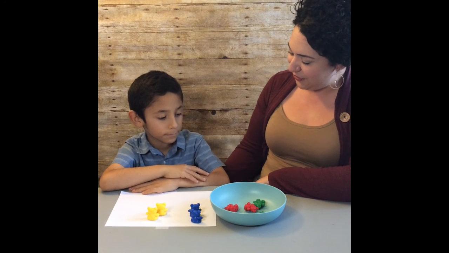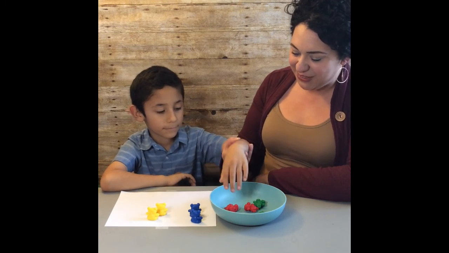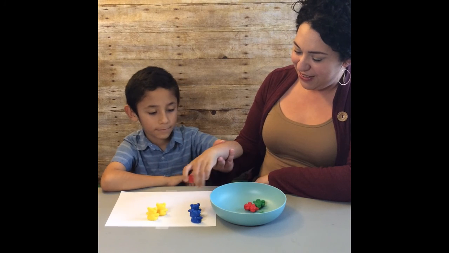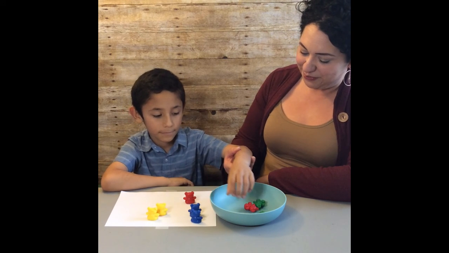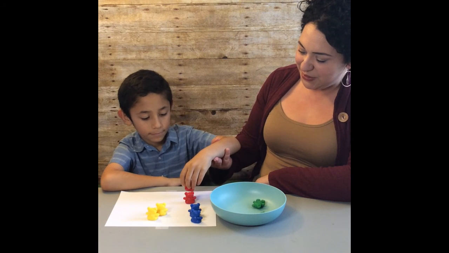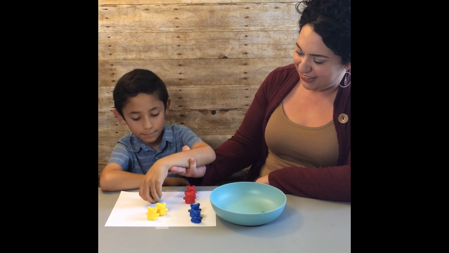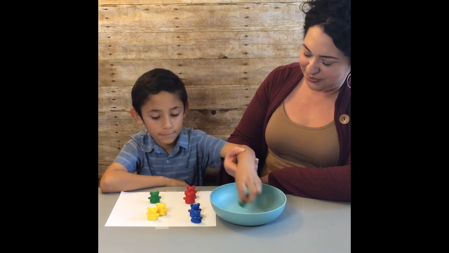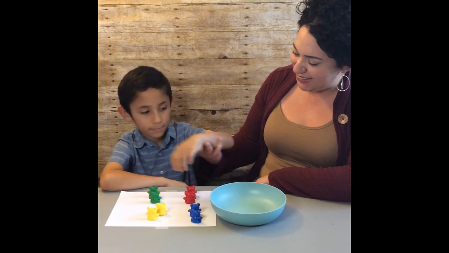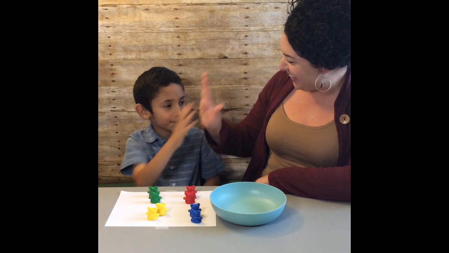Let's do it together. Let's sort our red bears. Good job. We're sorting. Let's sort our green bears. Great job sorting with me today.